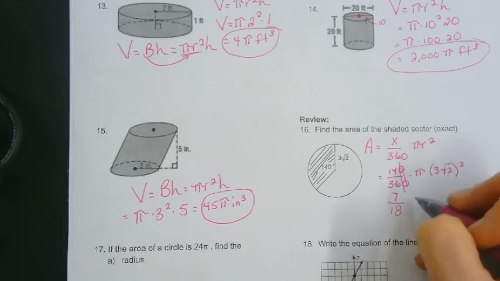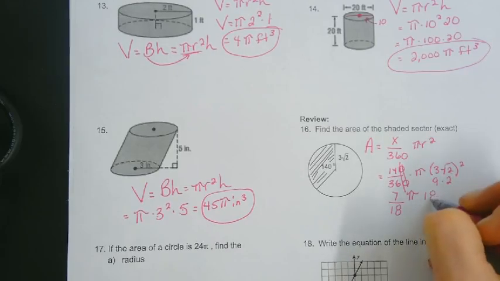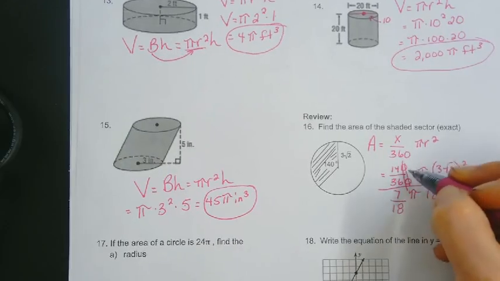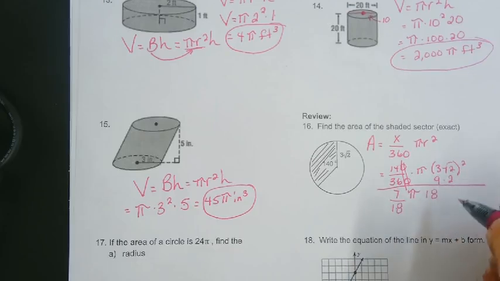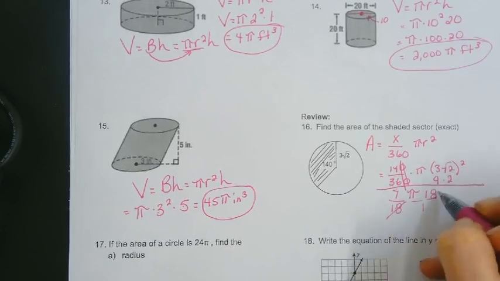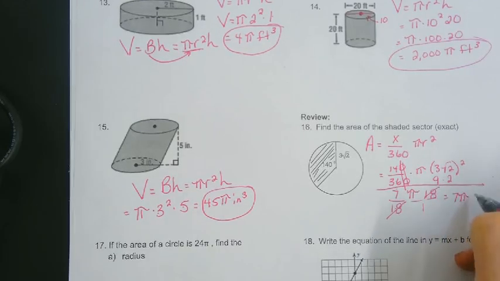Now if we square this, the 3 squared is 9, and this root 2 squared is 2. So that's 18 in there. Okay. So if we simplify this, we get 7 over 18. If we simplify this, we get 9 times 2, which is 18. Oh, well, that's nice, since these are in the numerator. We can just cancel one in the numerator, one in the denominator, and we get 7 pi. That's your answer.